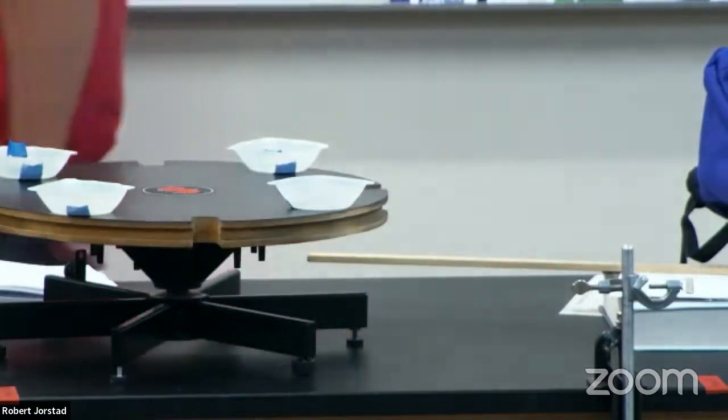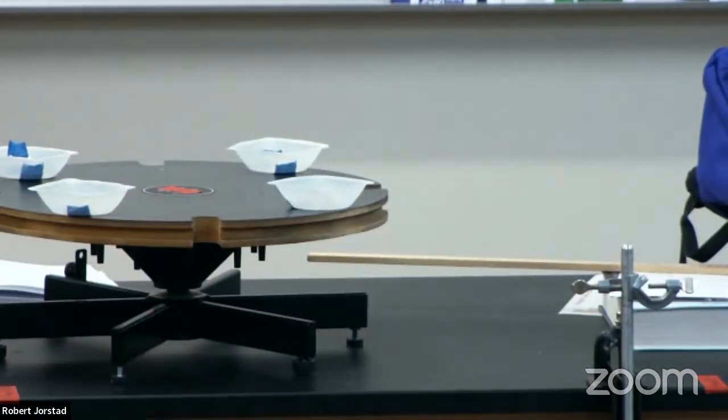Take a second. Think about it. I'm going to erase the board and get ready to rock. Which one flies off first when I accelerate it very gradually?